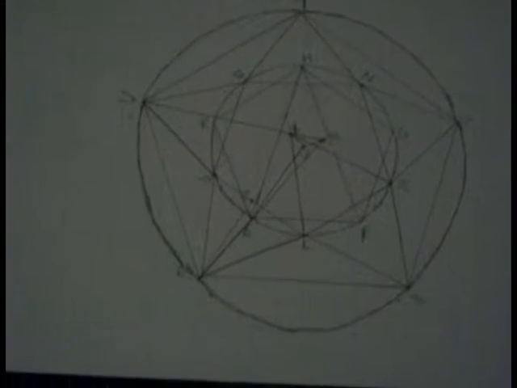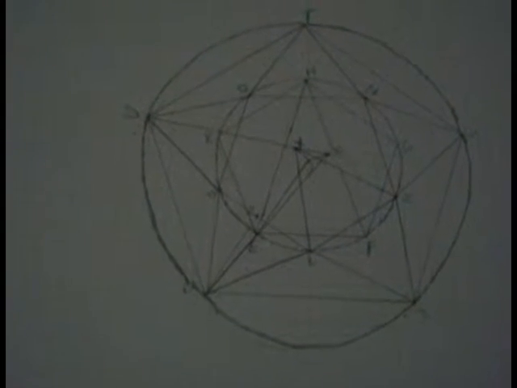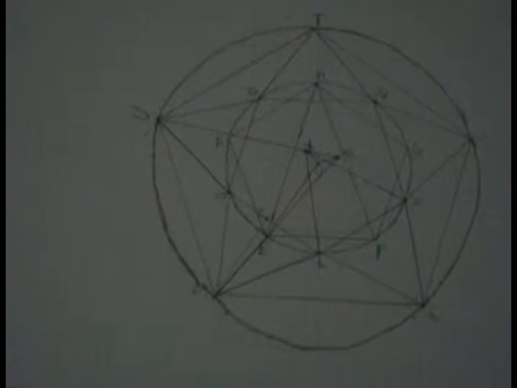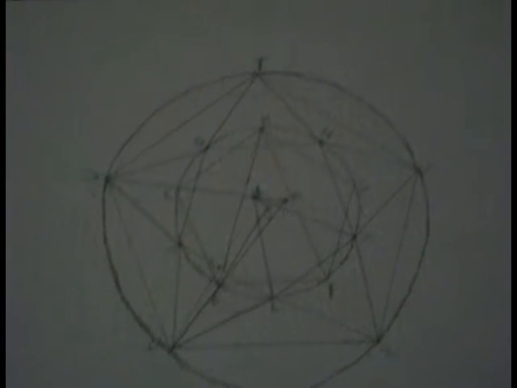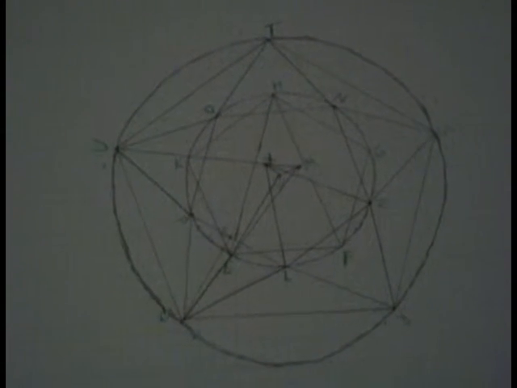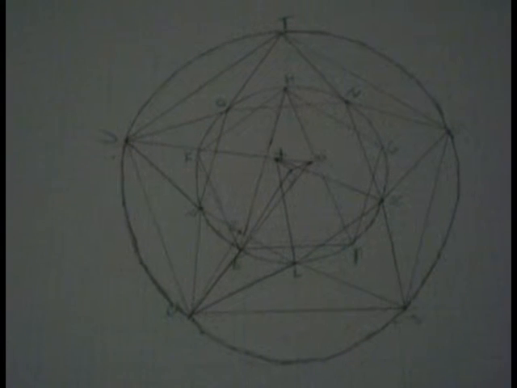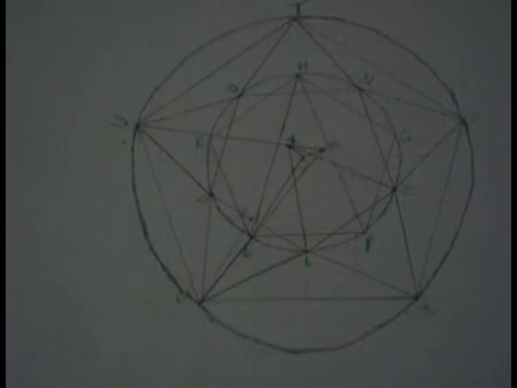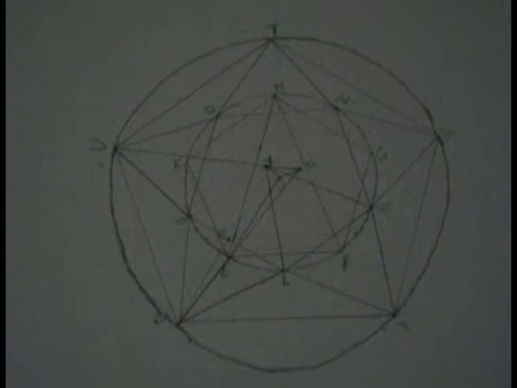And the definition reads as follows. An icosahedron is a solid figure contained by 20 equal and equilateral triangles. Now what that means is that all 20 of the triangles are equal in area and they are also equilateral. That means all three sides of the triangles are equal in size. That's what the definition is.